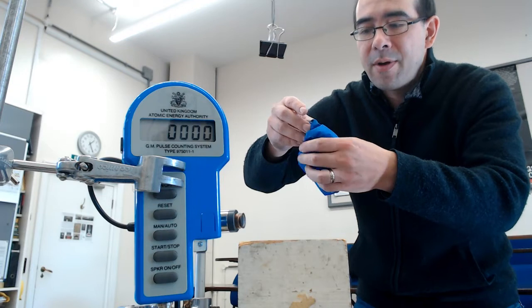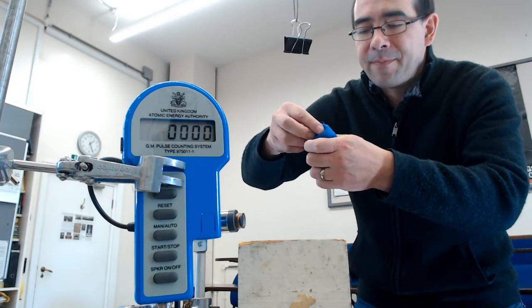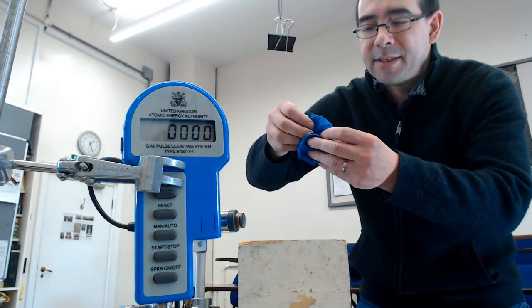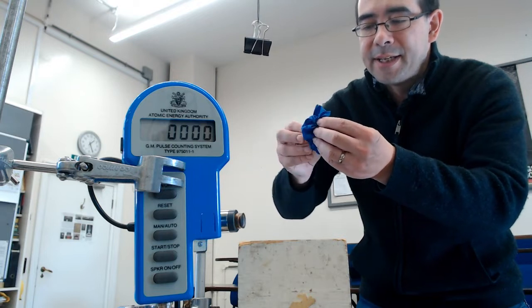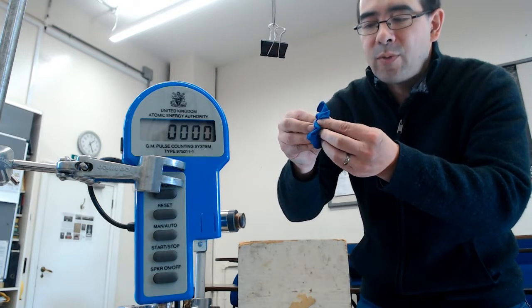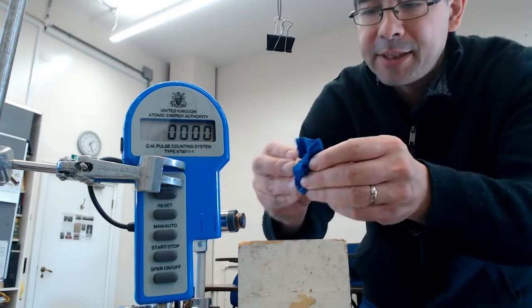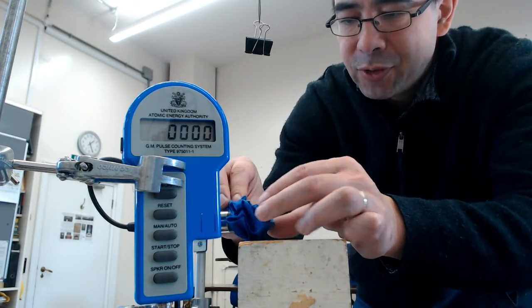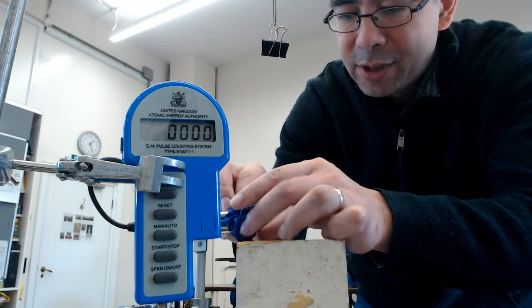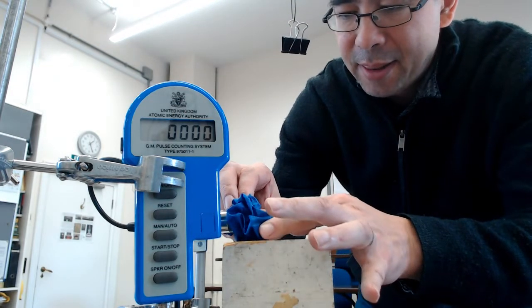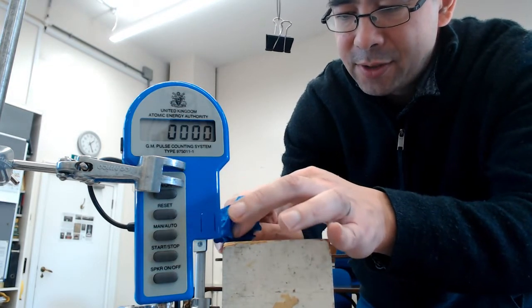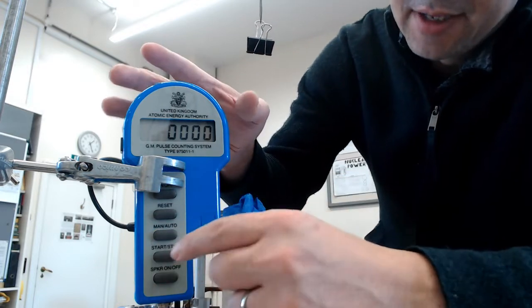Now, what we're going to do is scrunch the balloon up so that the dust is concentrated. I'm going to squidge it up into a small packet, and place it as close as possible to my GM tube like that. And then we're going to take a minute's count again.